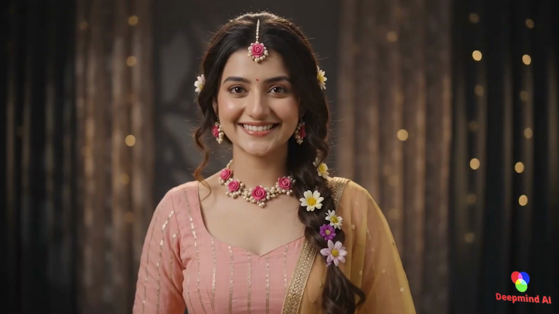Now I will show you how to create an absolutely free, high-resolution avatar just like the ones we have seen. Not only that, but you can also create an entire movie or drama using this amazing AI tool. Let's jump right into it.